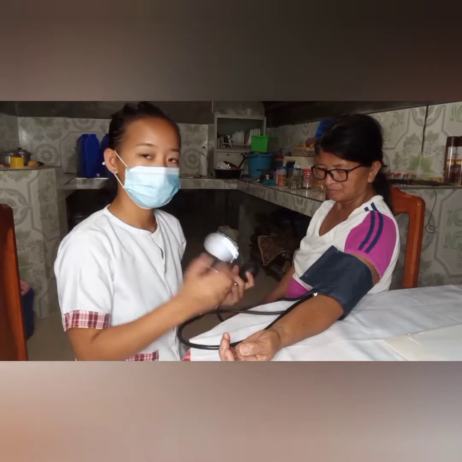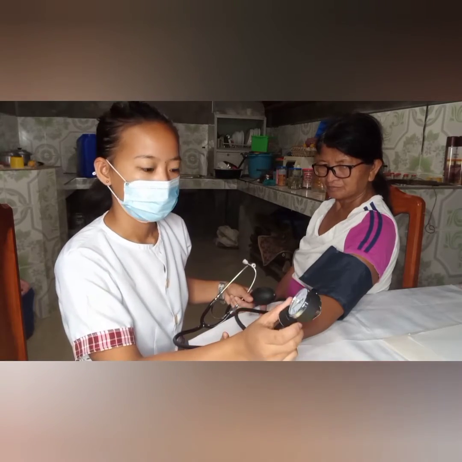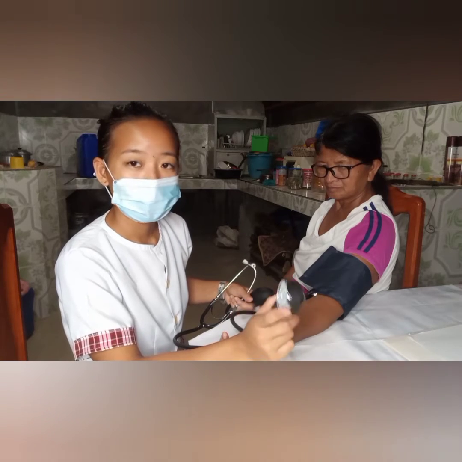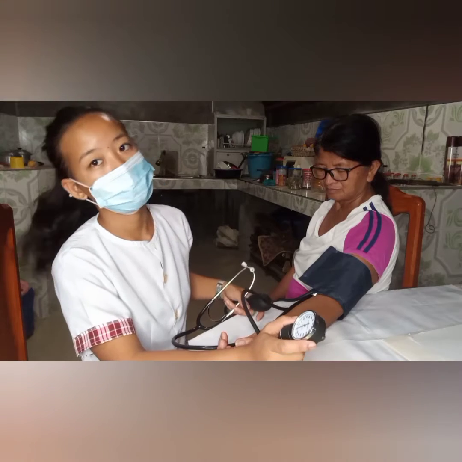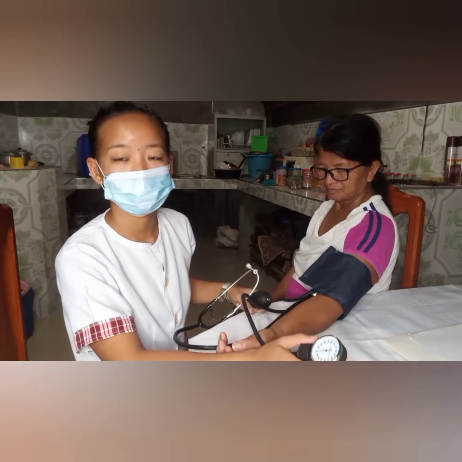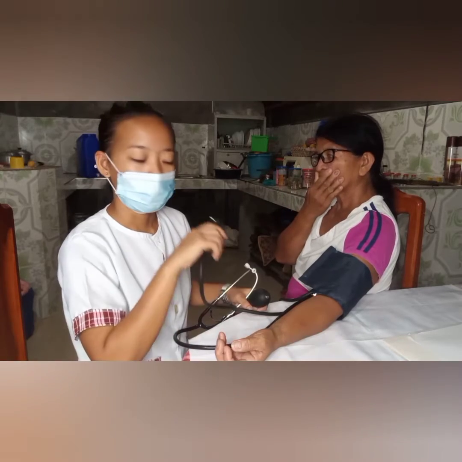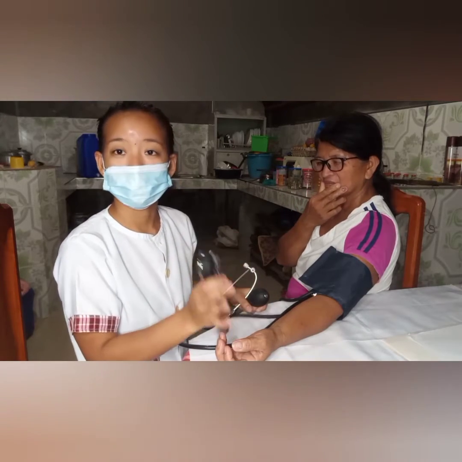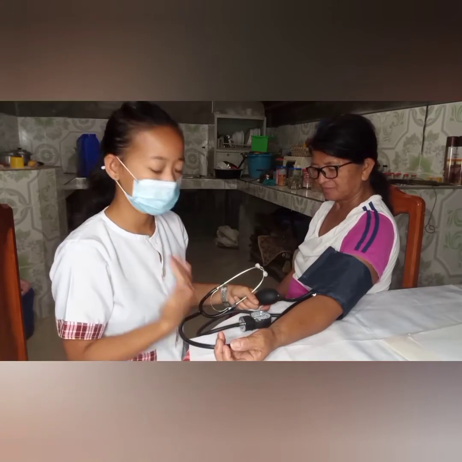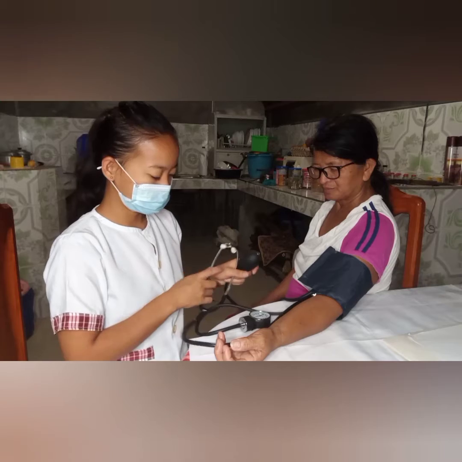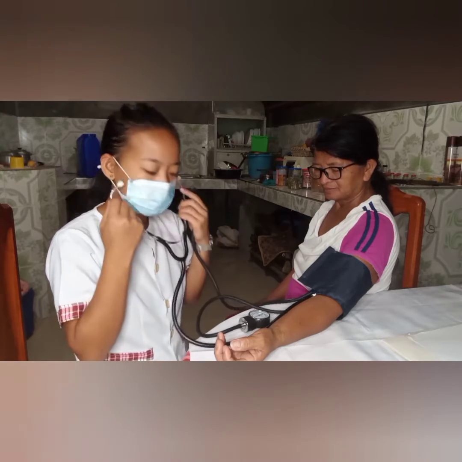And note that this gauge is very helpful because this will allow us to see and know the diastolic and systolic of the patient. The normal systolic and diastolic, or the blood pressure rate of the patient, is 120 over 80. We have to put it over here where we can see it more properly. And let us now wear our stethoscope.